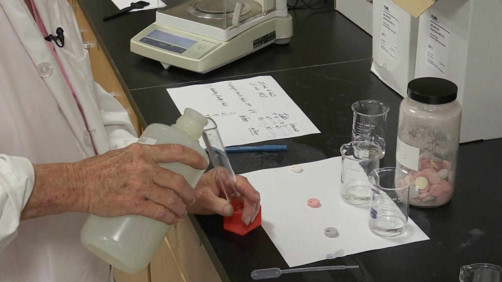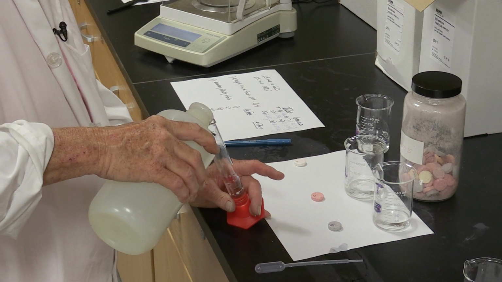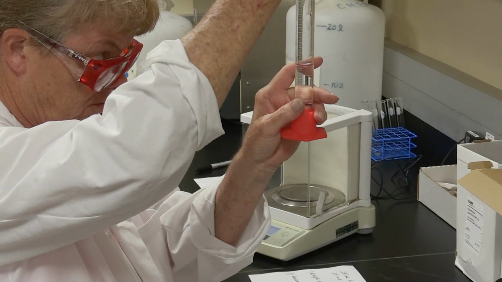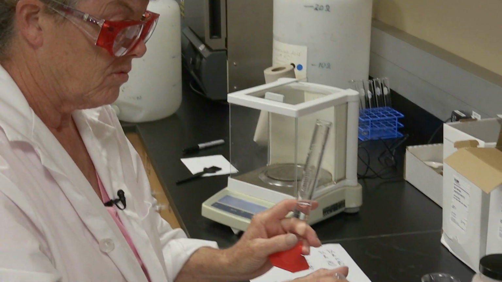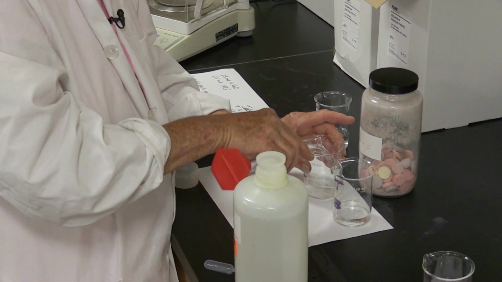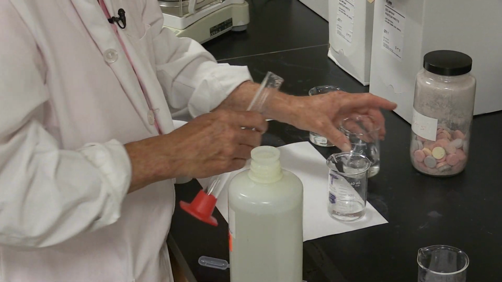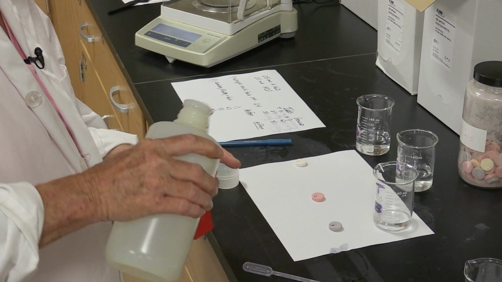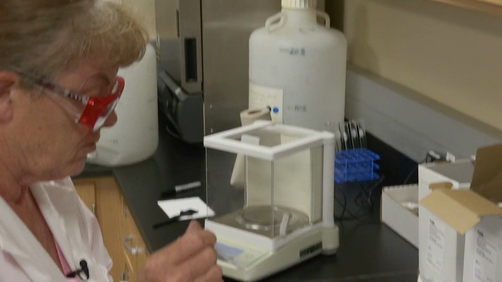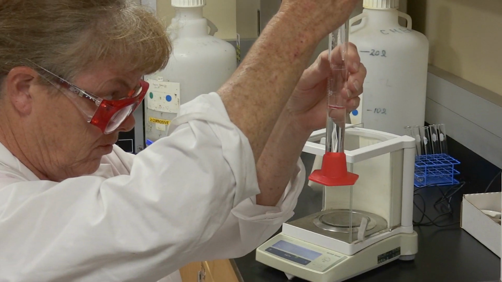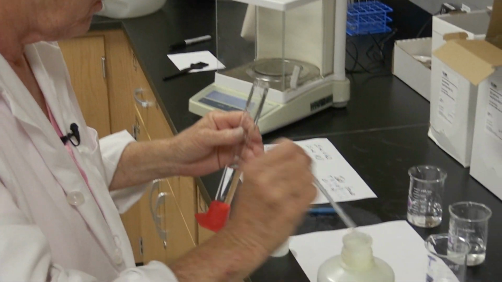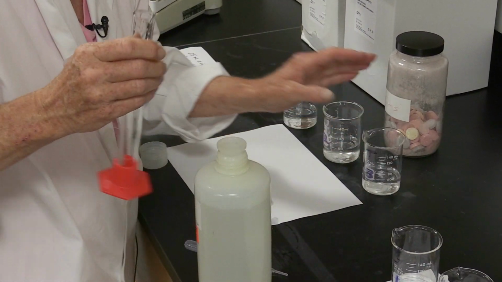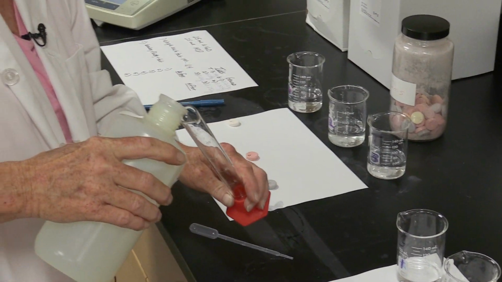Put it back. Do the same with the generic, 25 mils of acid to each beaker.